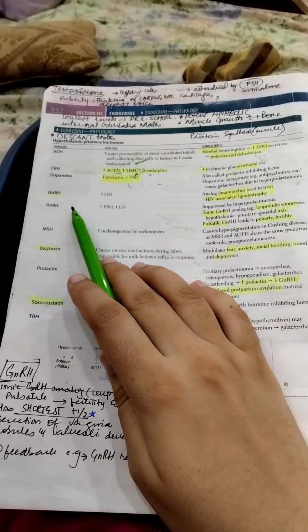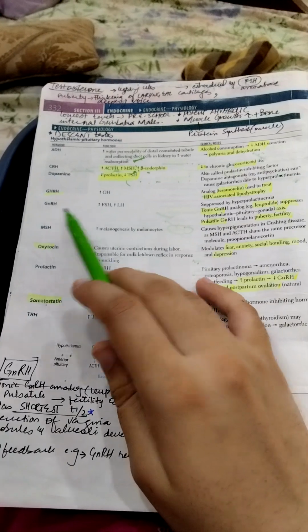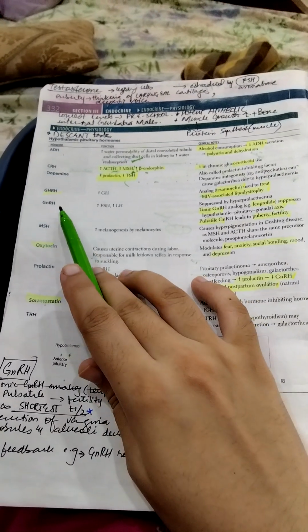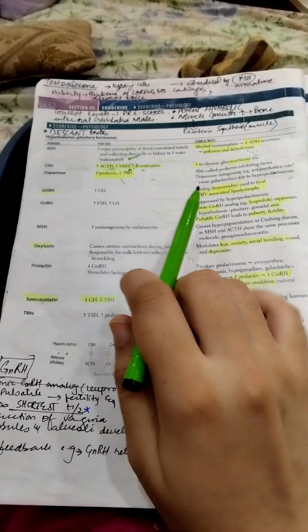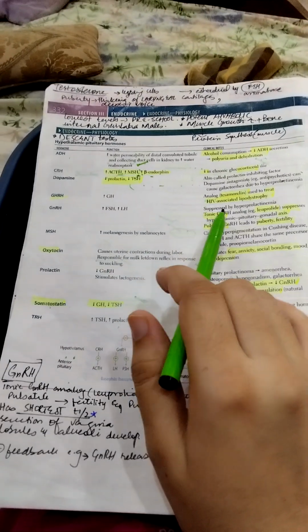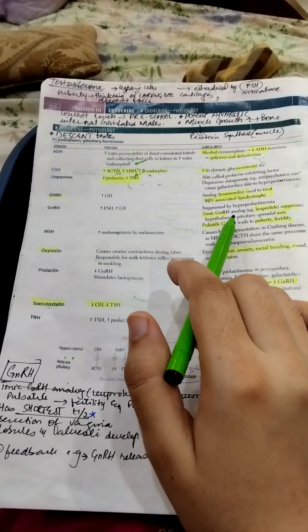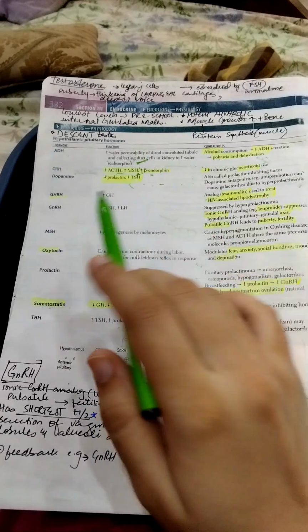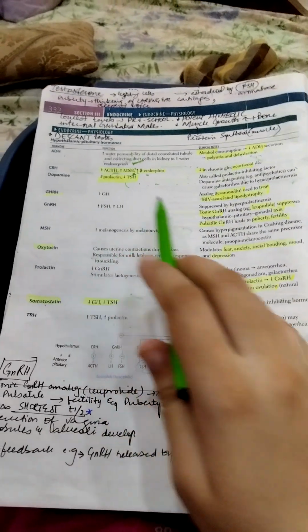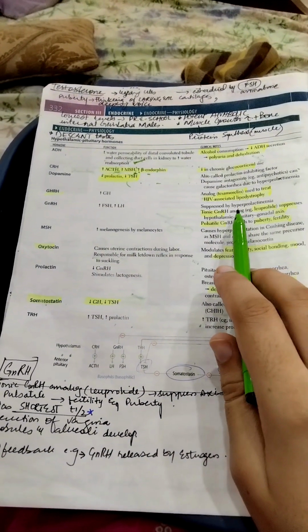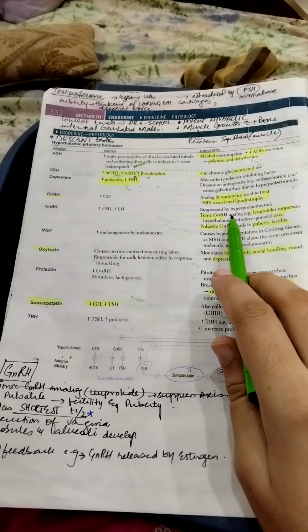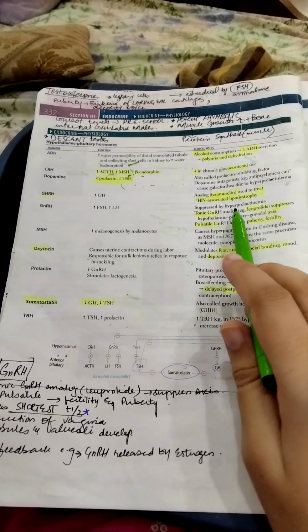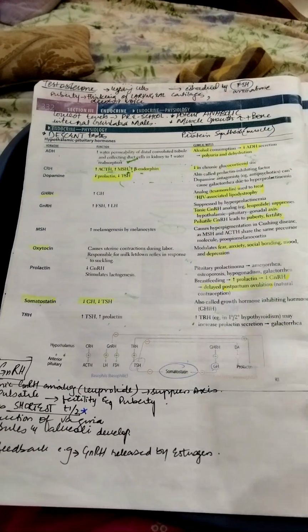Then comes GnRH, gonadotropin releasing hormone, that when released stimulates the release of FSH and LH from the anterior pituitary. And when there is hyperprolactinemia, this is suppressed. GnRH would be suppressed when there is hyperprolactinemia, which occurs in the lactational period after the delivery of the baby, right?